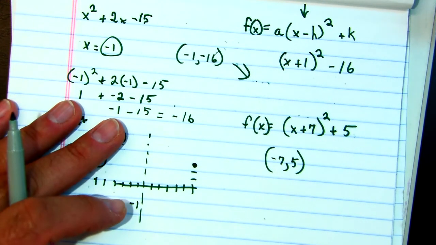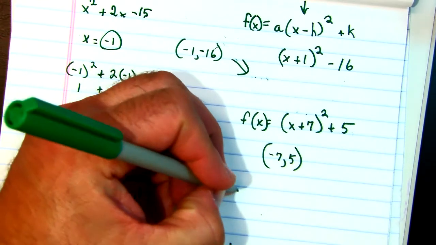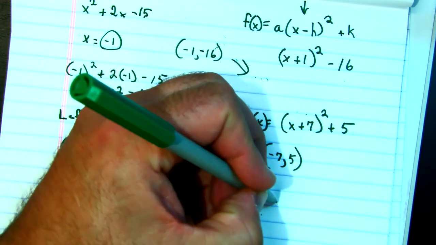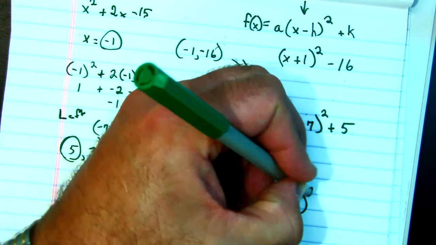So hopefully you understand how to get vertex form, how to find the vertex, and what it means when you work forwards and backwards. Finding the axis of symmetry, being able to write what the vertex is. These are all things that shouldn't be too difficult. So I'm going to draw another one here, and you tell me what the vertex is.